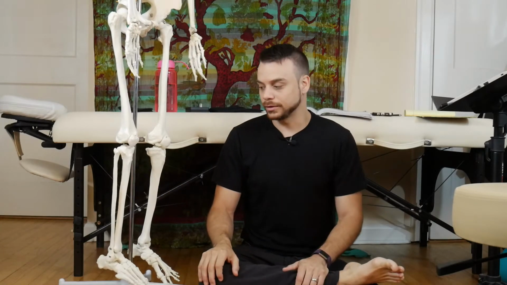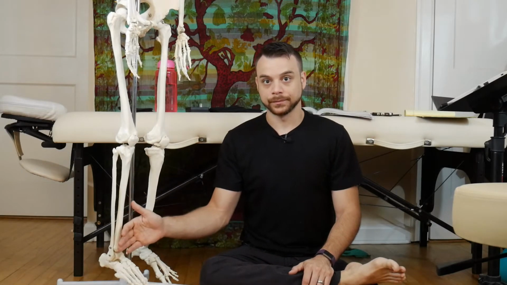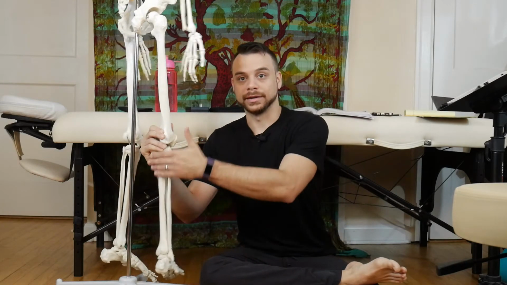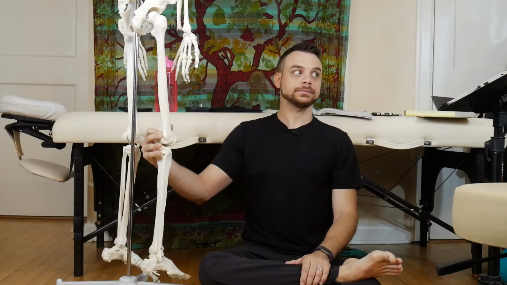So the first thing we're going to look at is the crural region. The crural region refers to the shin. So the crural region is the front of the leg, while on the back of the leg we call it the sural region. So the sural region is on the back of the leg here.